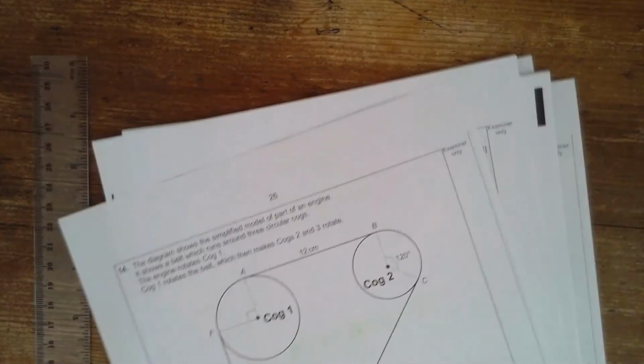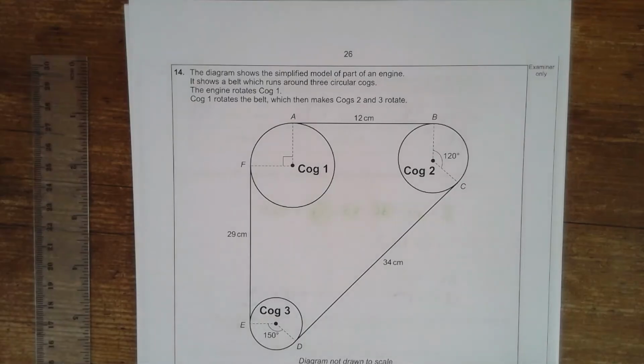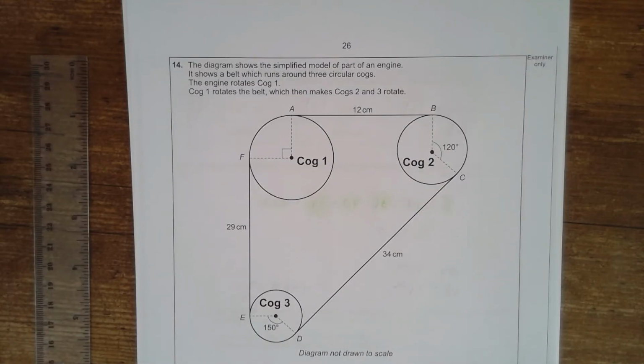Okay, on to the final question of the numeracy paper. We've got a lot of information to read there. Make sure you've had a quick read through.